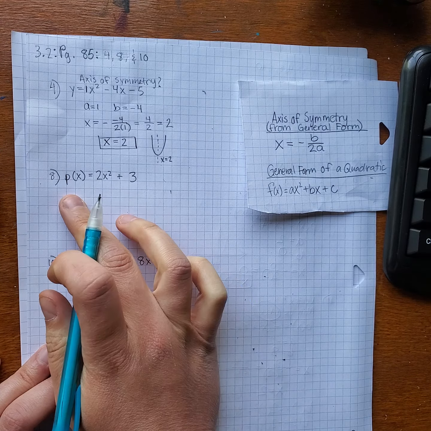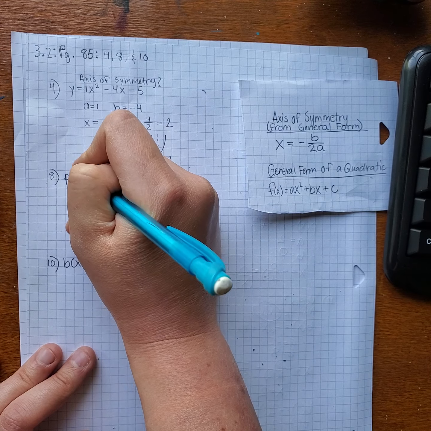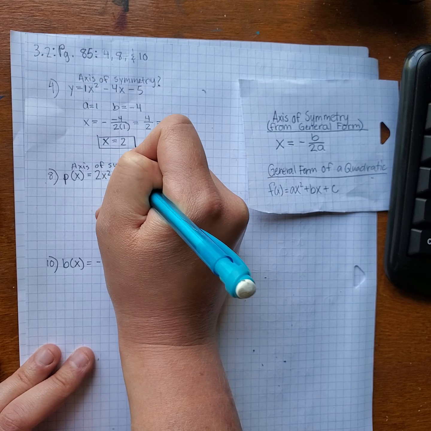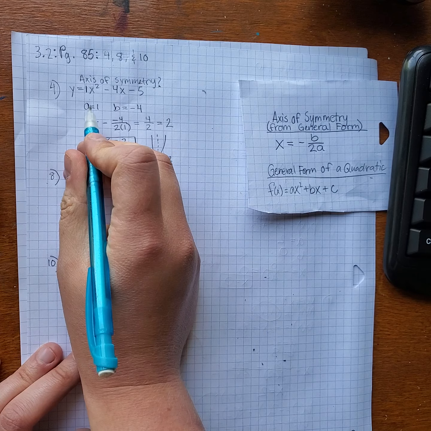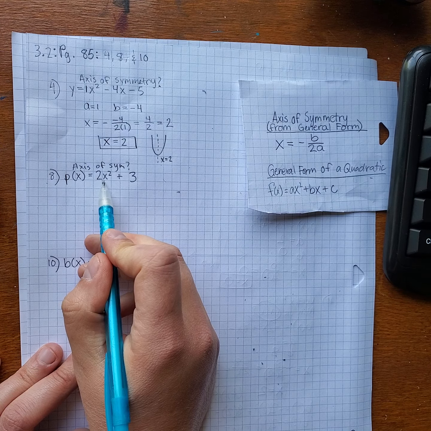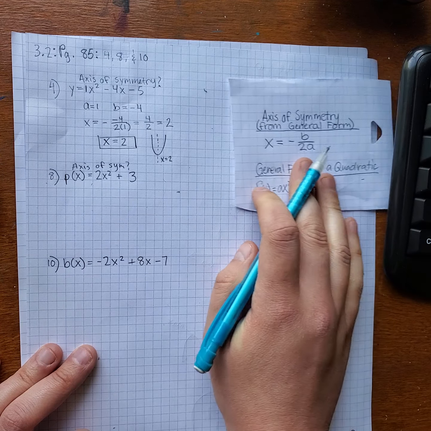Okay, moving on to 8, same question. What is our axis of symmetry? We're going to do the same thing. We got to label our A and our B. So A is pretty straightforward. It's just the number that's next to the x squared here.